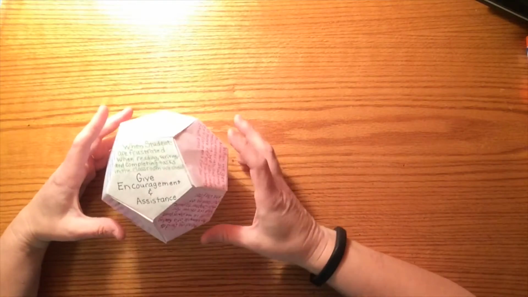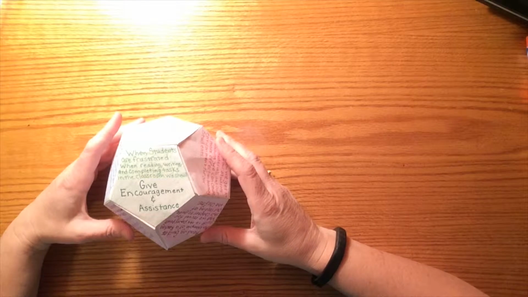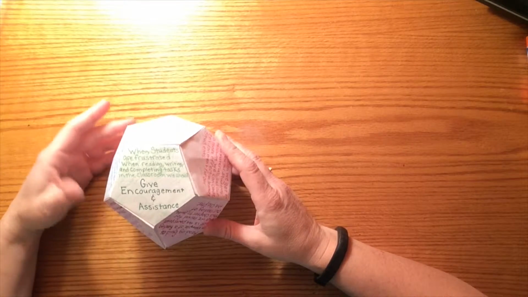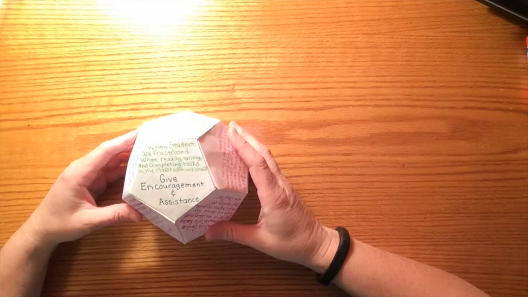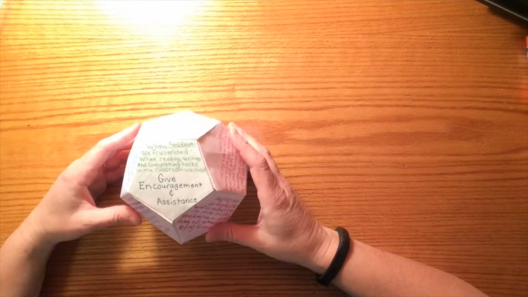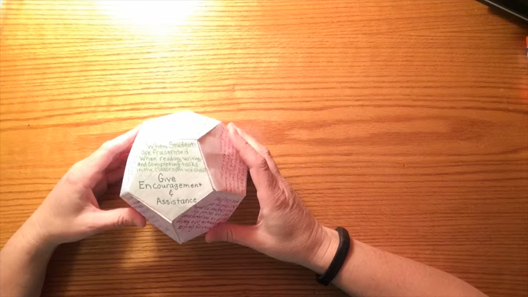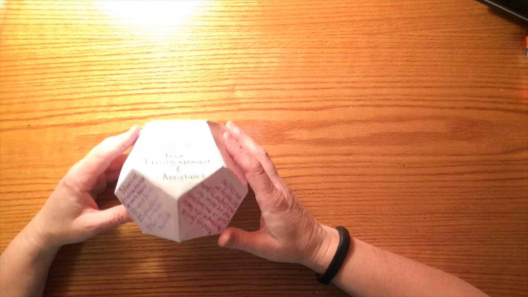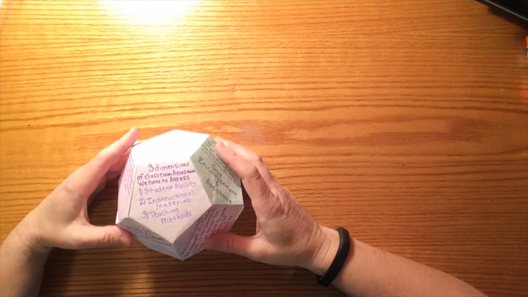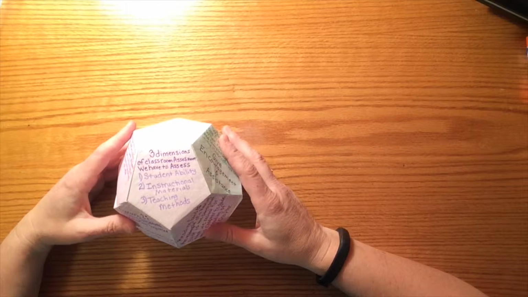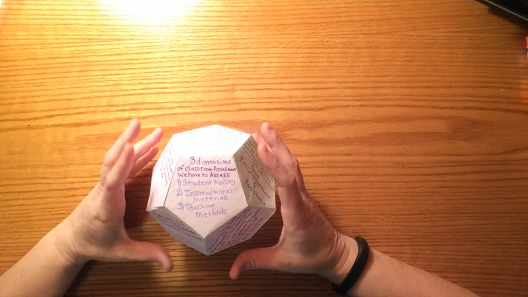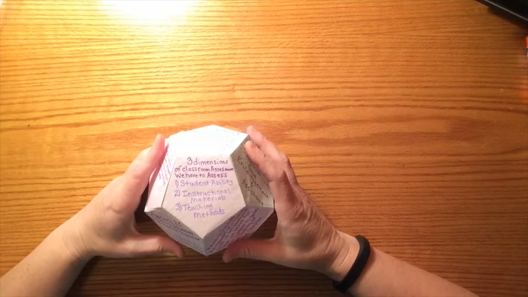So first, when our students are frustrated, when we give them reading and writing and just any task to complete in the classroom, what should we do? We should give them encouragement and assistance and help build them up so that they can become better students and learn the material. And next, there are 3 dimensions of classroom assessment. And we have to assess, 1, our students' abilities, 2, our instructional materials, and 3, our own teaching methods and strategies that we use in the classroom.